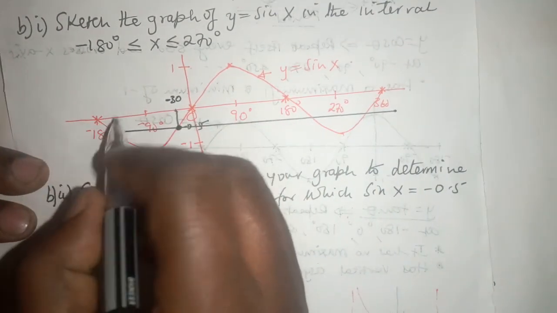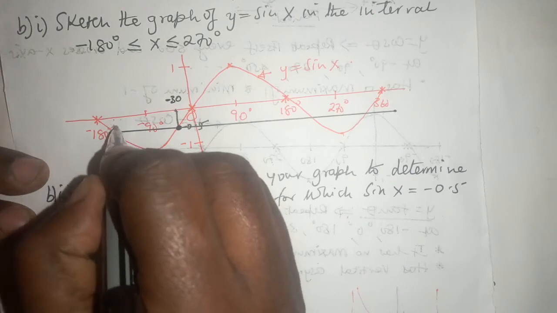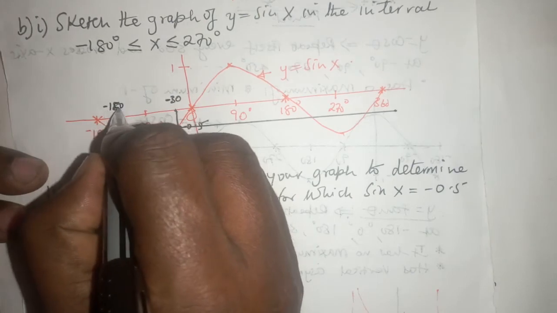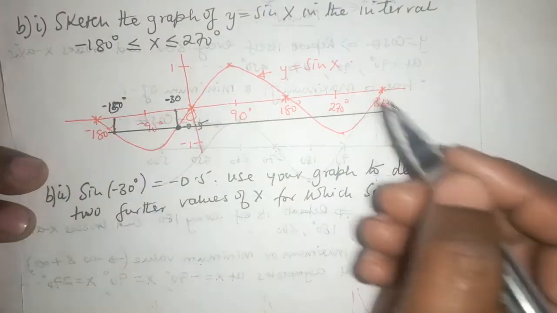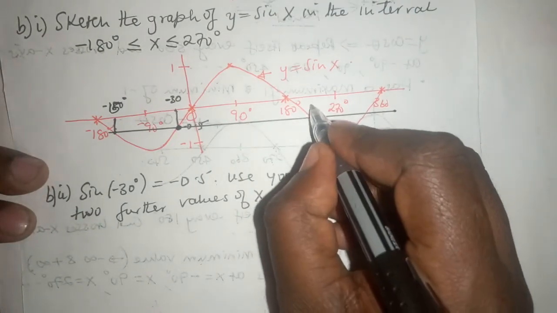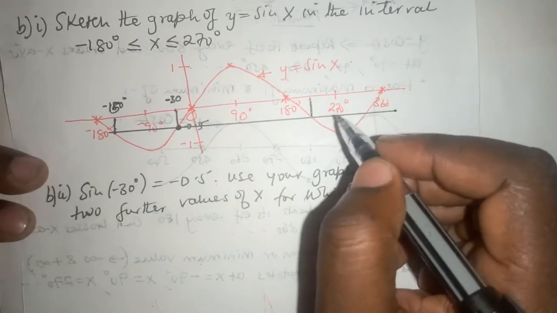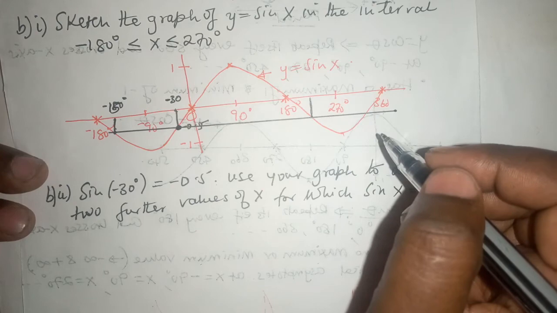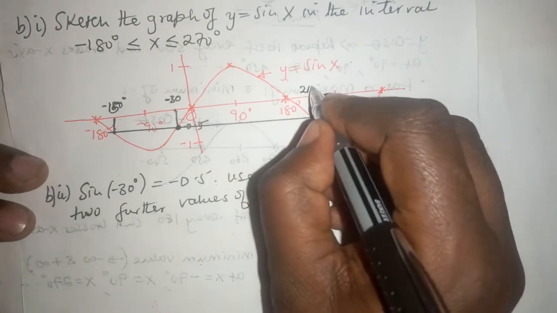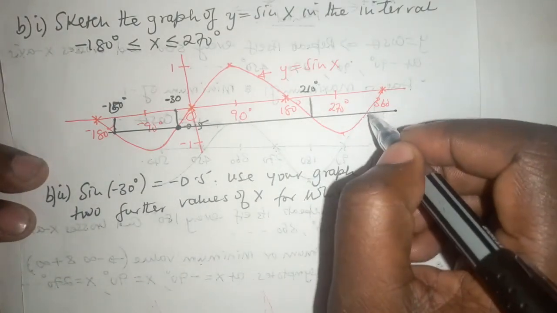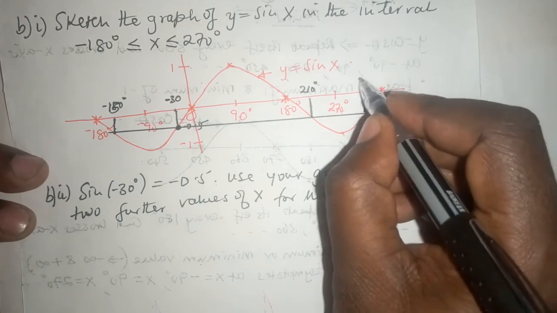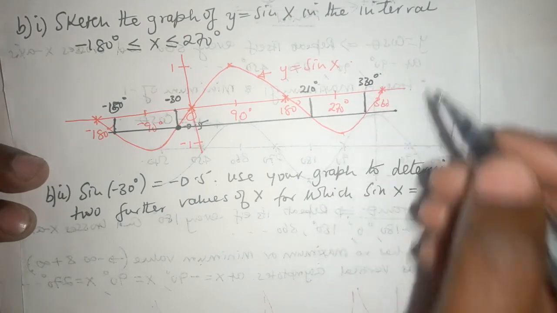This is another value of x which is negative 150 degrees. This is another value of x which is 210 degrees. And if you move further, this is another value of x which is 330 degrees.